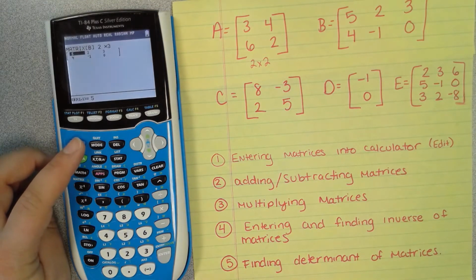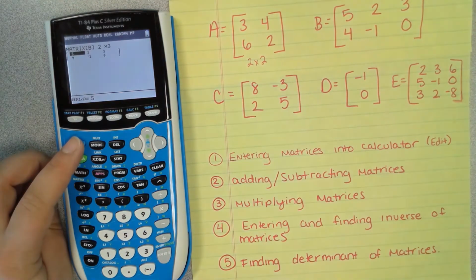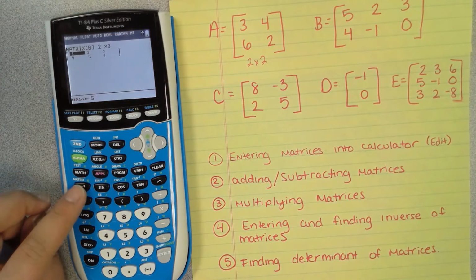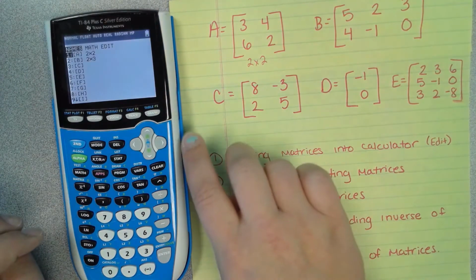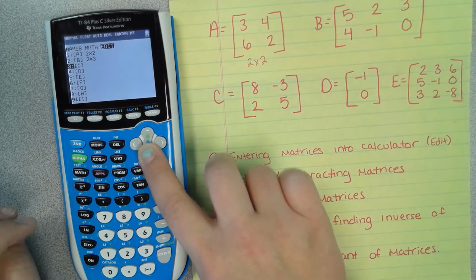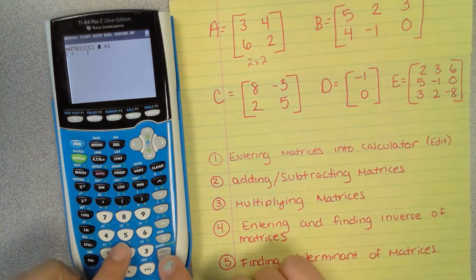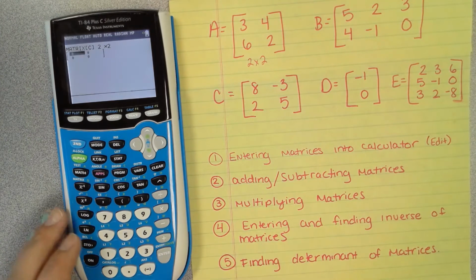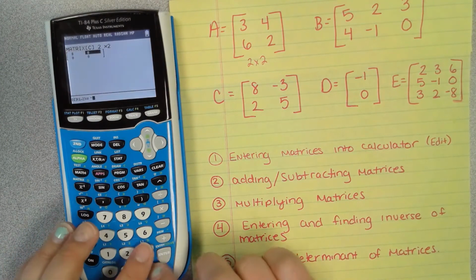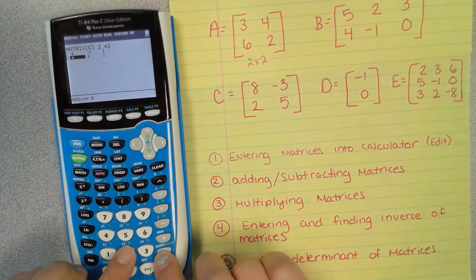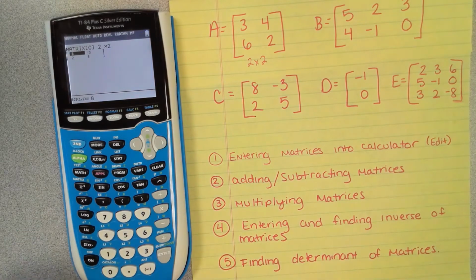And then I'm going to do matrix C. So I'm going to go second matrix, go over to edit, and go down to C. This is a 2 by 2 as well. So 2, enter, 2, enter, 8, negative 3, 2, 5.